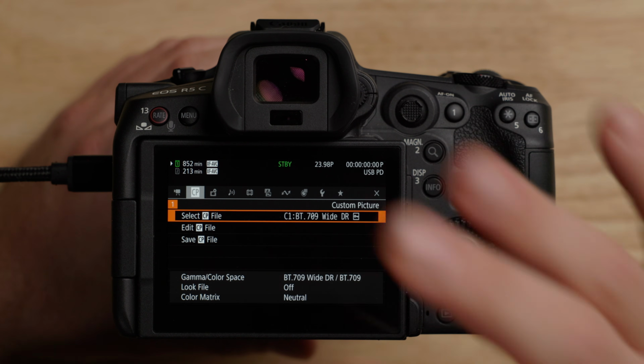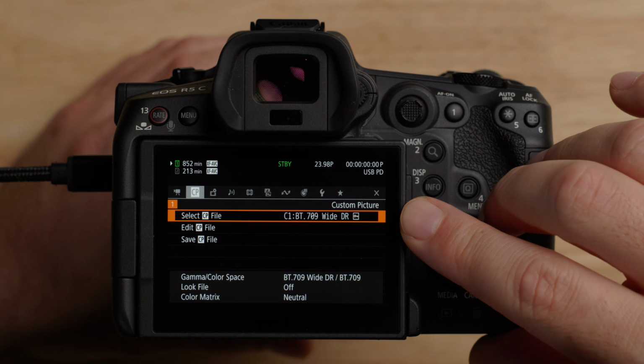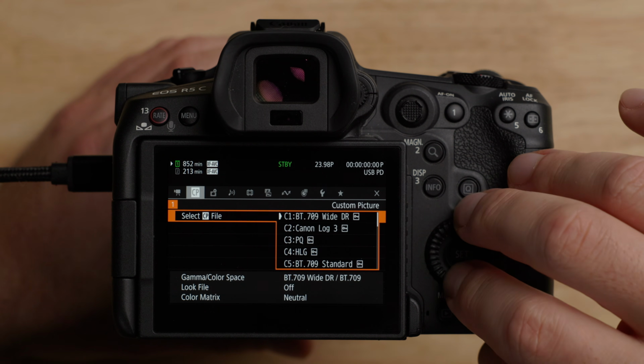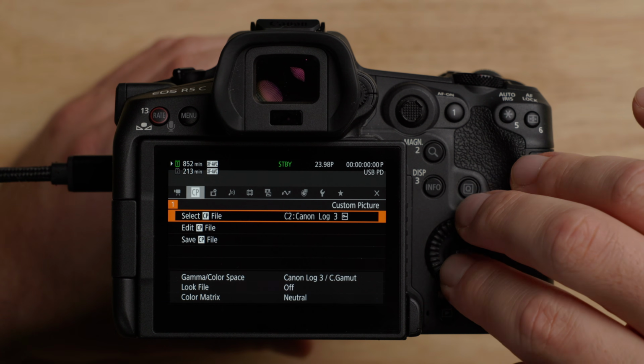All right, that wraps up the whole first section. Let's get to the custom picture modes here. So we can select a CP or custom picture file here. There are a lot of default ones. Generally, I'm going to set everything to C-Log3. That's how I recommend you shoot this camera.